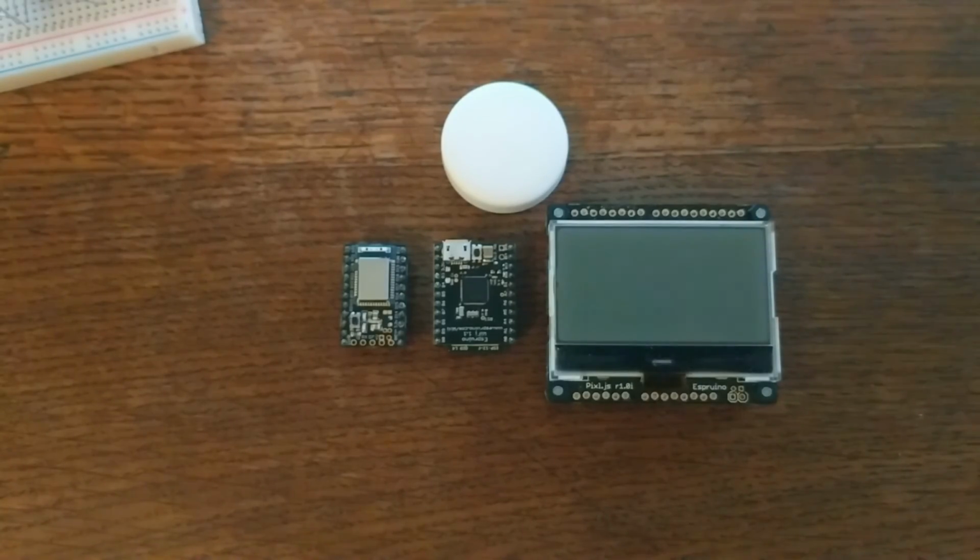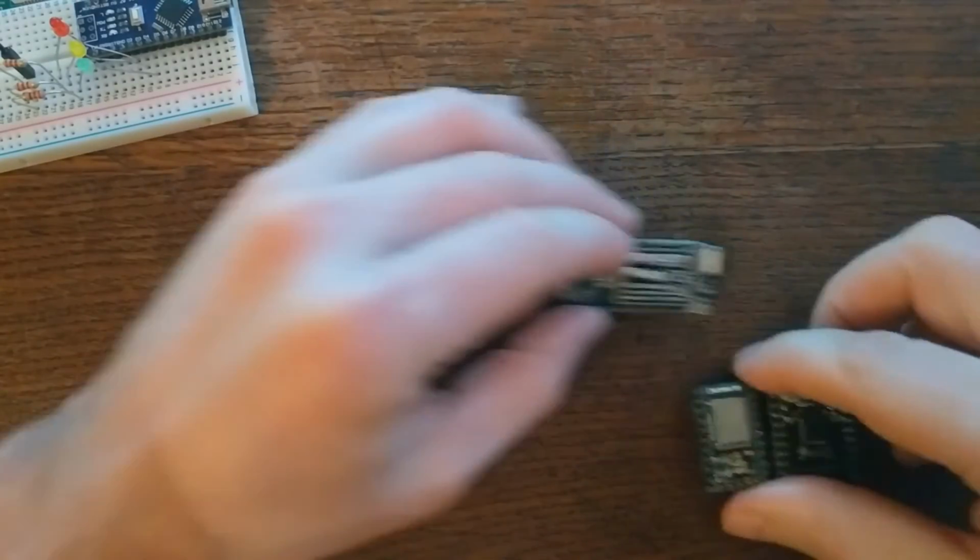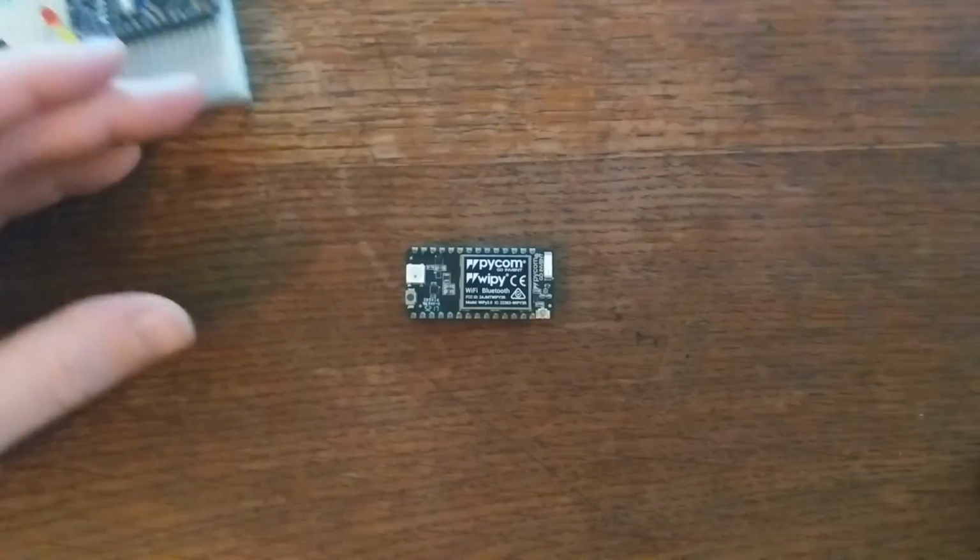So maybe you're like me and you have similar requirements for I/O and responsiveness. You might want to check out Espruino. Or if you're more comfortable with Python, check out MicroPython and asyncio.